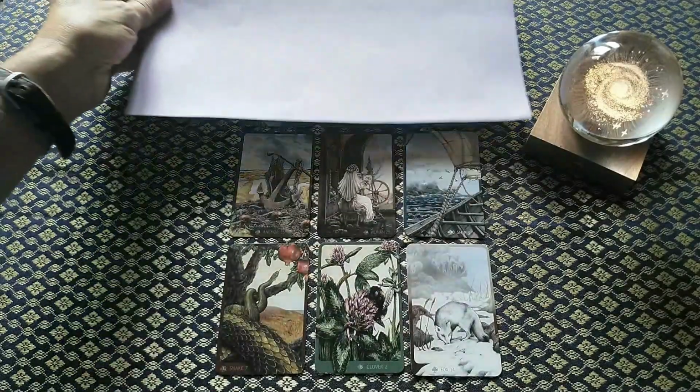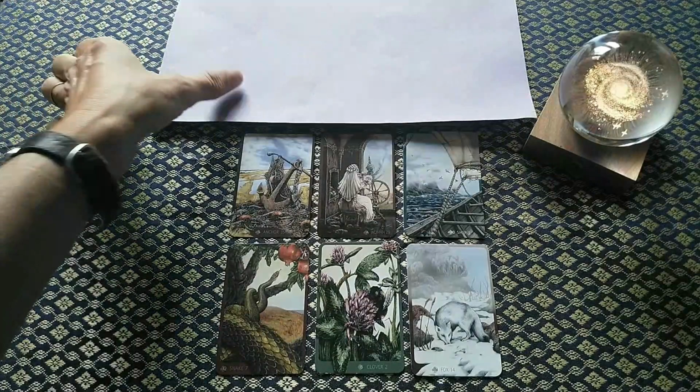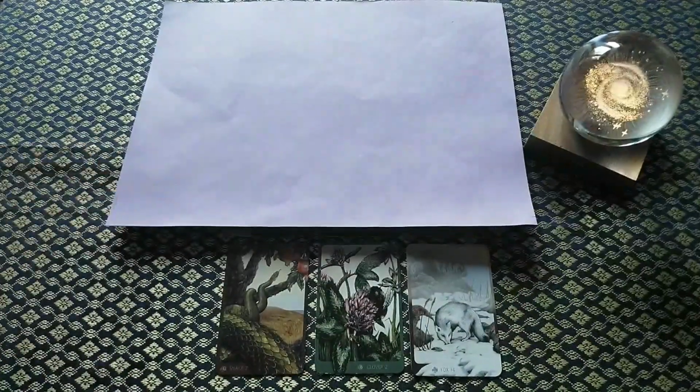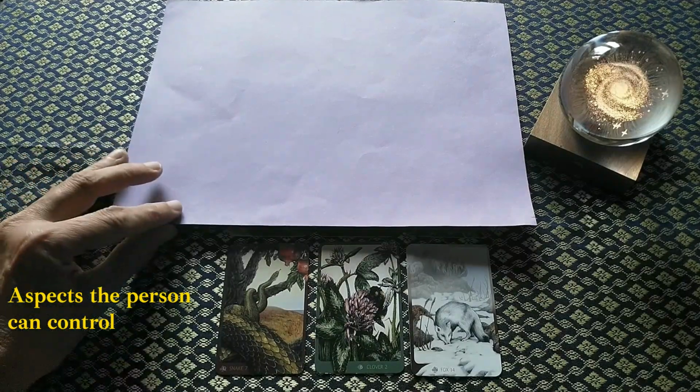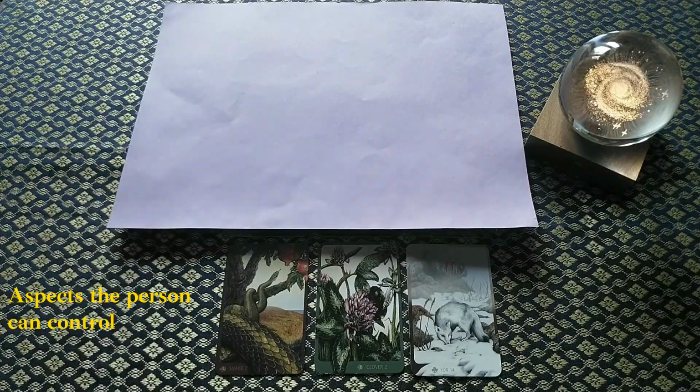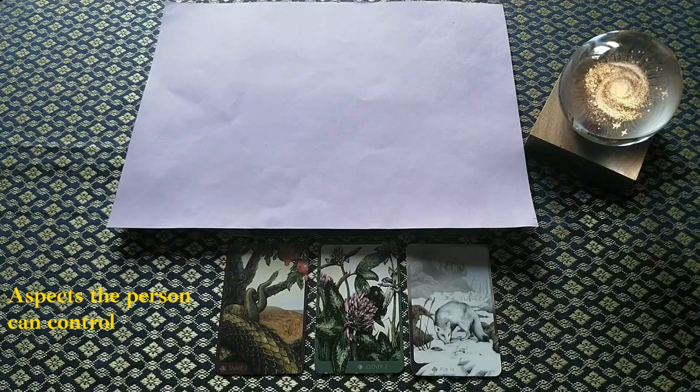Well, now look at the bottom row. So this is the aspects of a person that they can control, or the things they can do. Again, we're not talking about subconscious, we're not talking about unconscious. These are things from modern psychological theory, modern models. So they're things that can be or have been controlled. The person is on top of them.